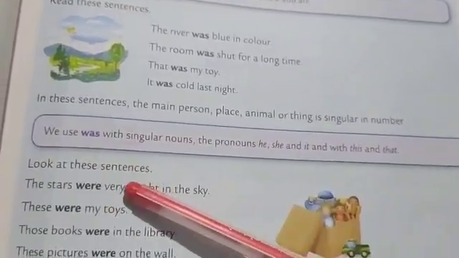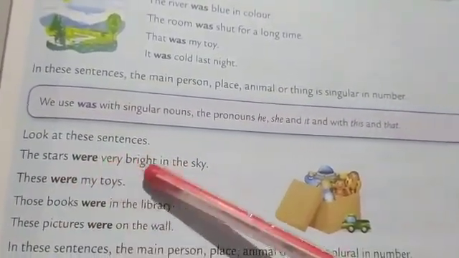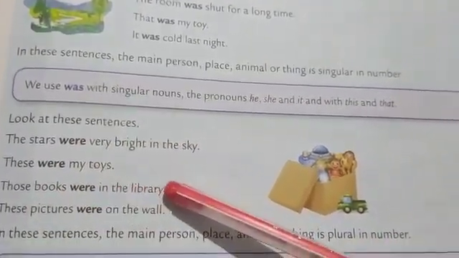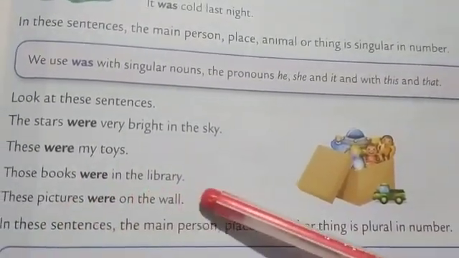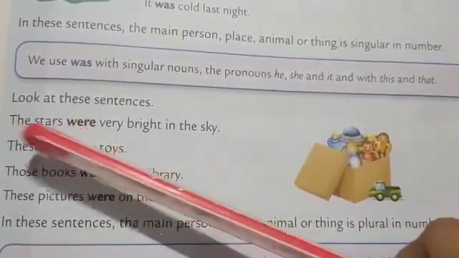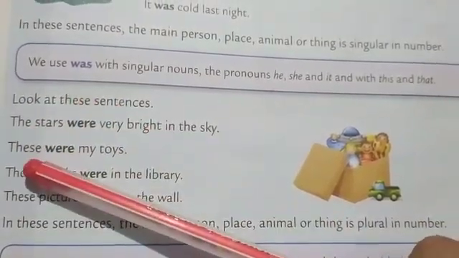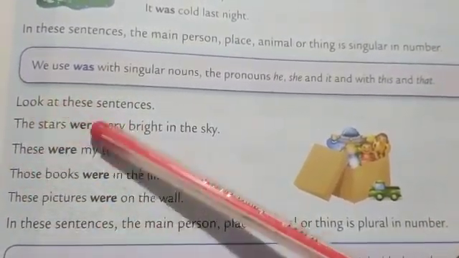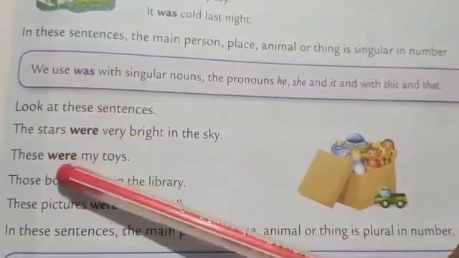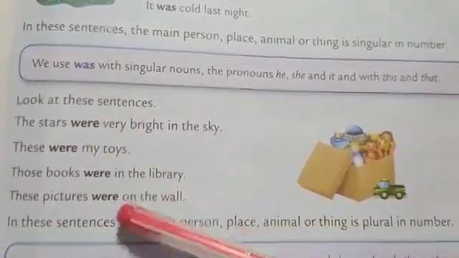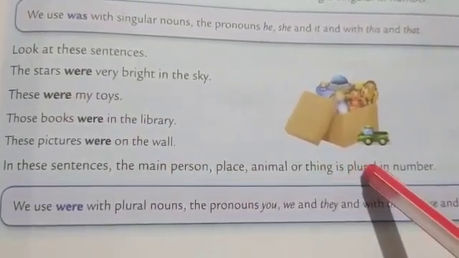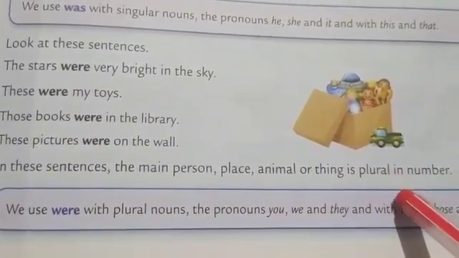So look at these sentences. The stars were very bright in the sky. These were my toys. Those books were in the library. These pictures were on the wall. So here you see the stars, plural in number. These, plural pronoun. Those books, those plural. These pictures, plural. So here we have used were. In these sentences, the main person, place, animal or thing is plural in number. We use were with plural nouns.